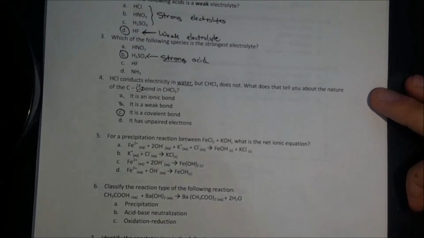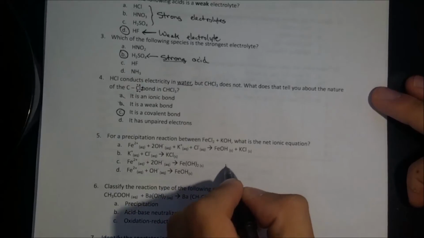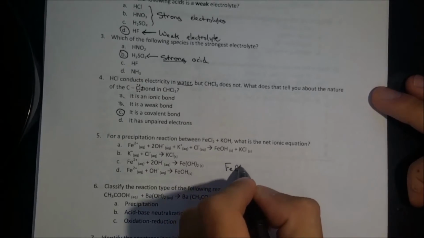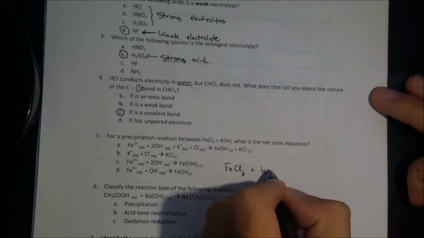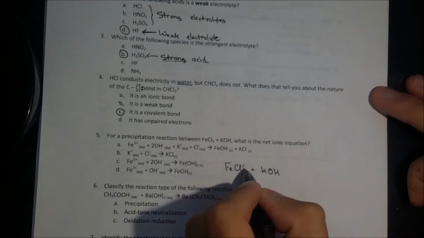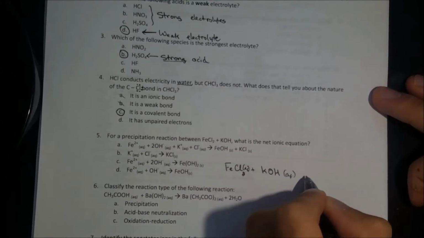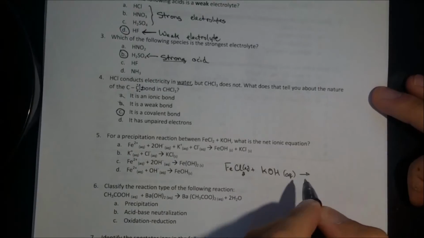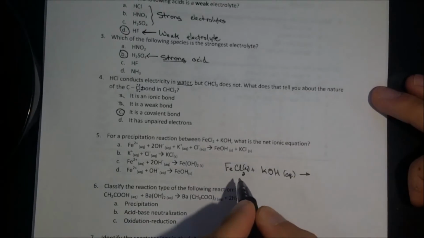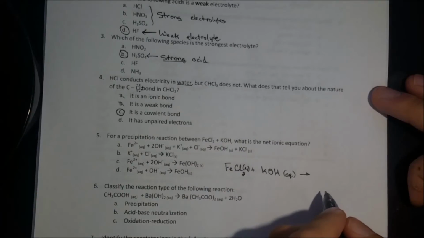For number 5, for a precipitation reaction between iron 2 chloride and potassium hydroxide, what is the net ionic equation? So let's go ahead and write out the reaction. We've got iron 2 chloride and potassium hydroxide, and of course these are aqueous, and these are going to dissolve, and they're going to double displace, right?